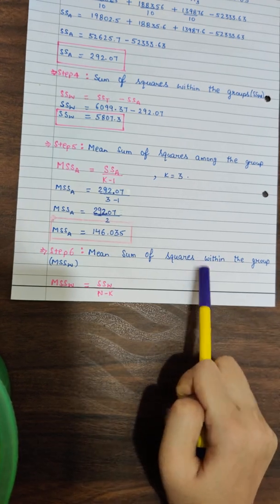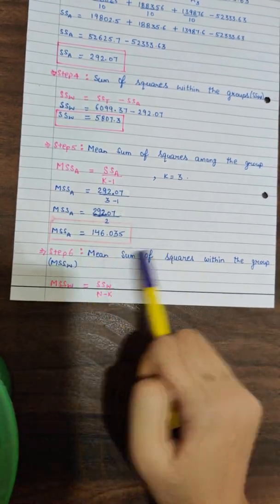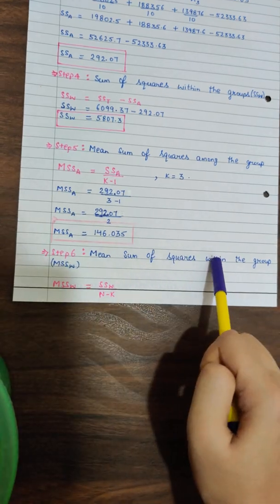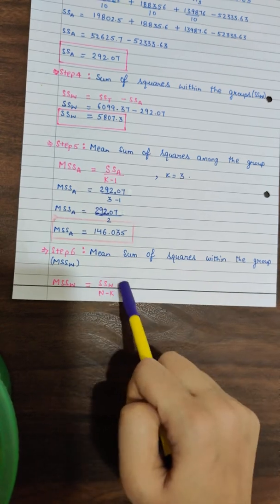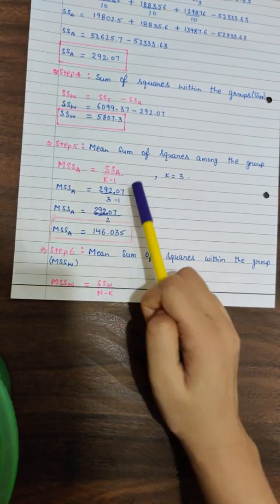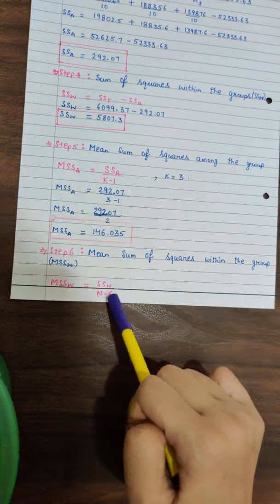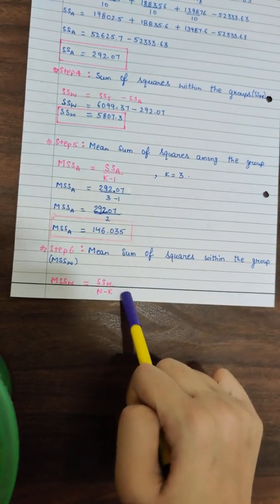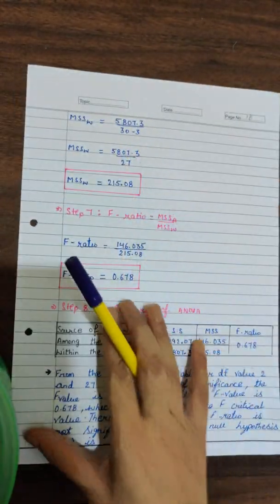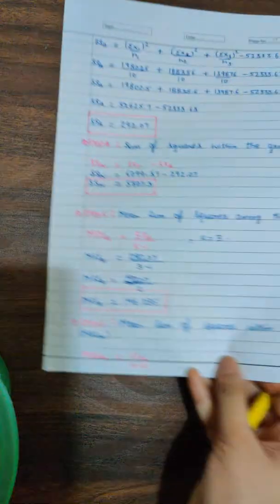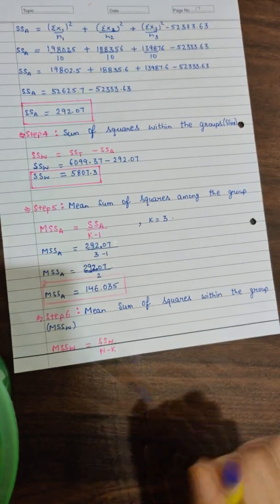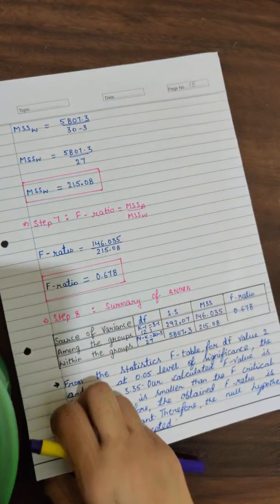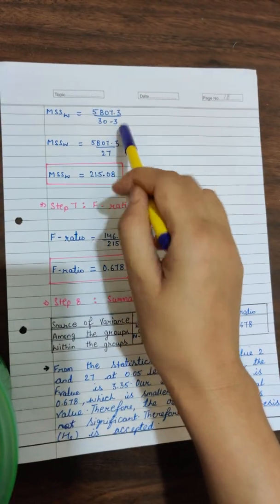Now moving forward, the sixth step is the mean sum of squares within the group. It is denoted as MSSW: M is mean, SS is sum of squares, W is within. MSSW equals SSW upon N minus K. Here it was K minus 1, here it is N minus K. When we put the values, SSW and the next one, N minus K. N is total cases, 30. 30 minus K, the number of groups, 3 groups.